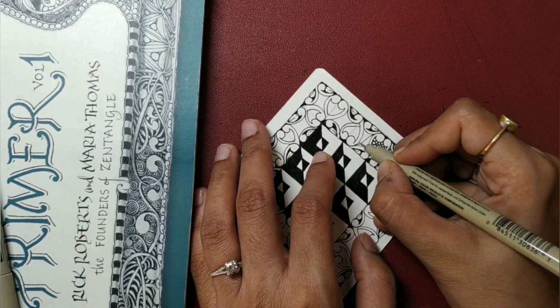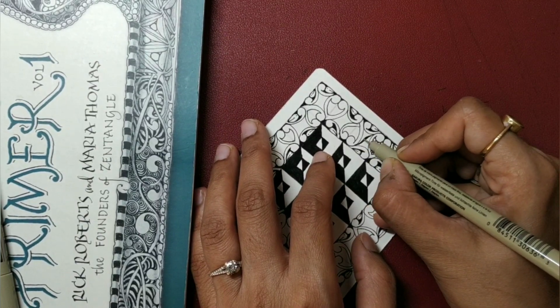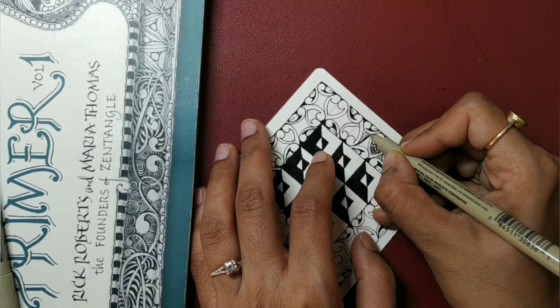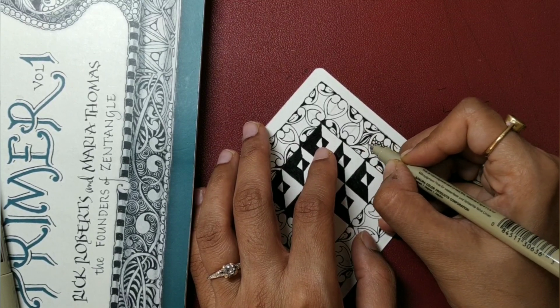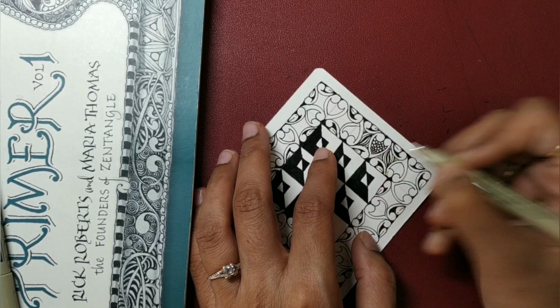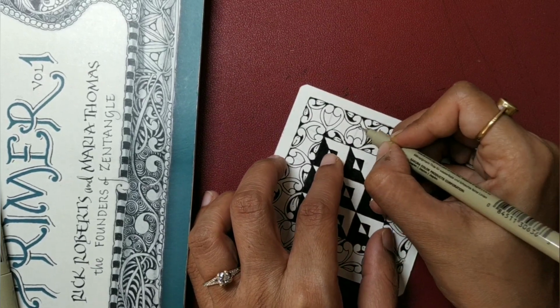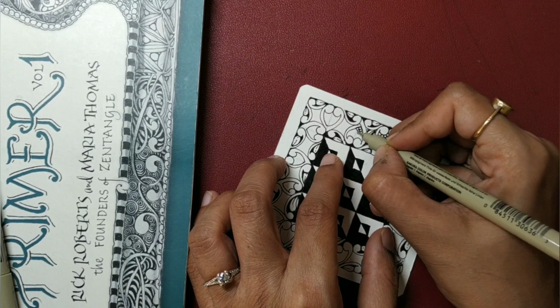Again, line with some weight, plain line, again plain line, line with some weight, plain line, line with some weight. Again go with some tipple.